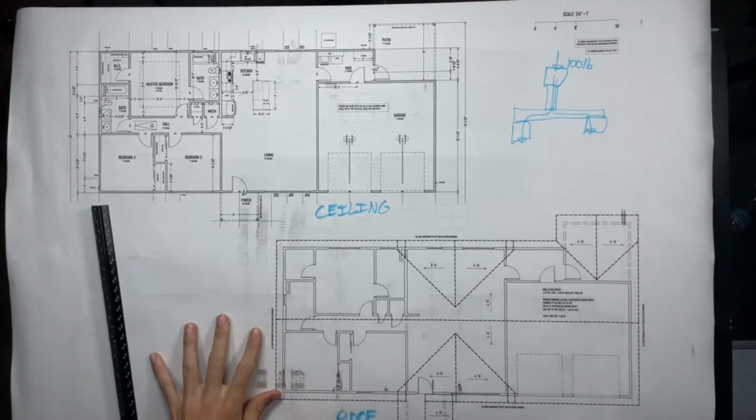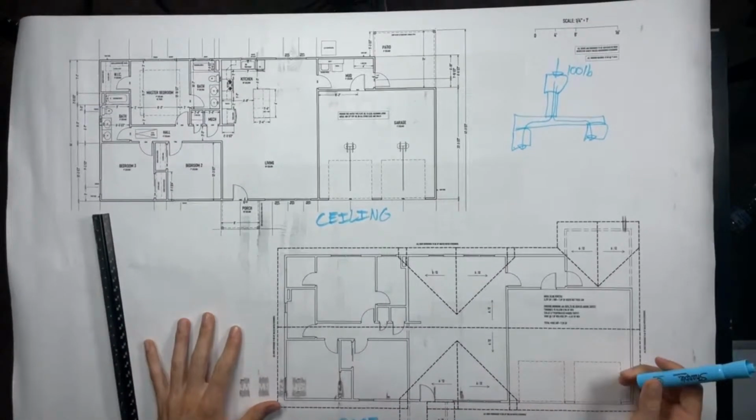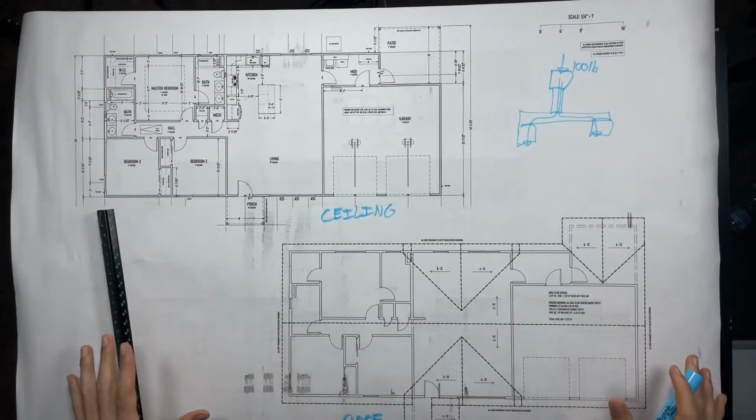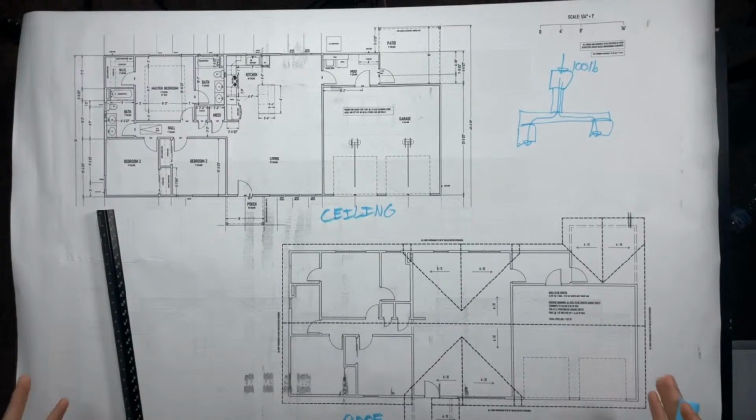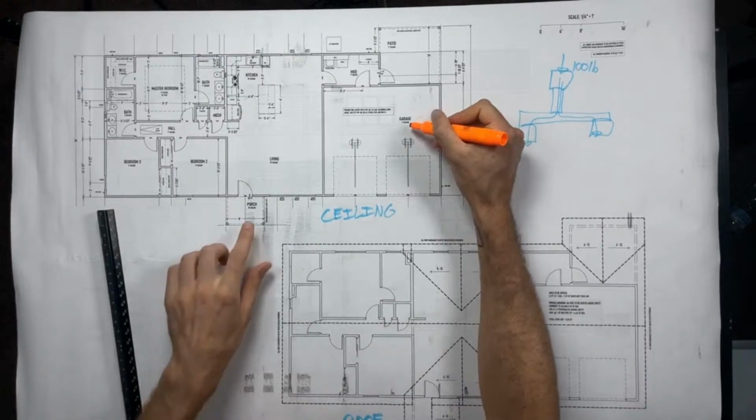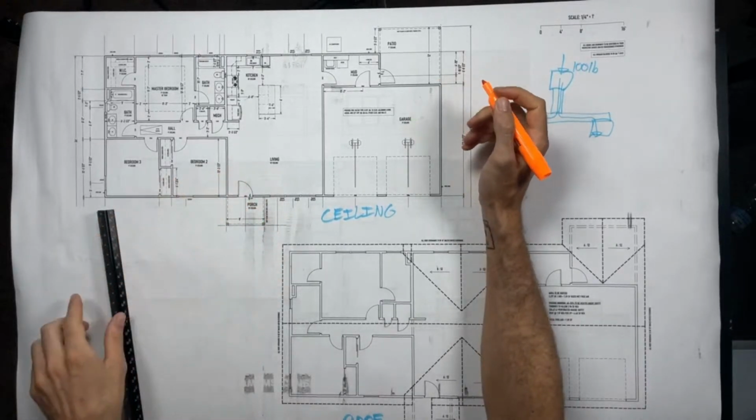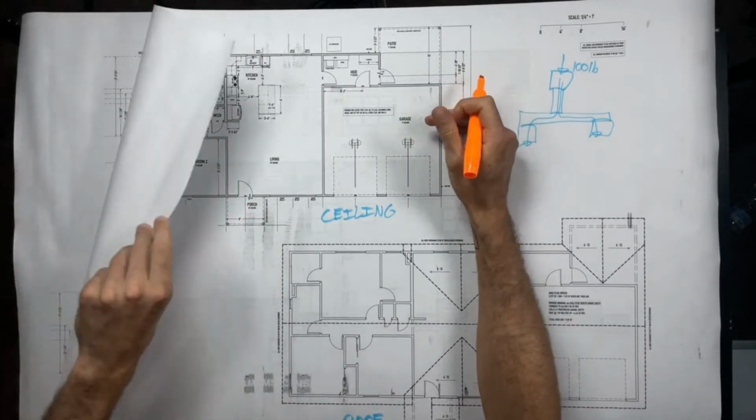All right. Now, when we look at a house, one of the first things we want to wrap our minds around are what the plate heights are, what the ceiling heights are, and what's going on with my walls. So the first thing I'm going to look for on the floor plan is anything that says ceiling heights or plate heights or anything like that. Sometimes the elevations will show that.